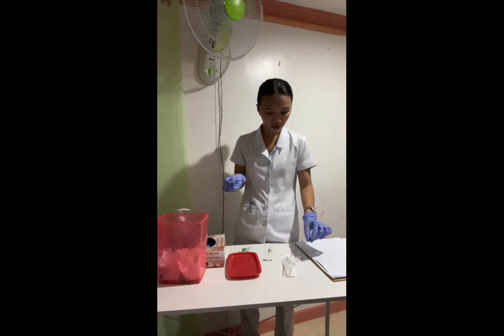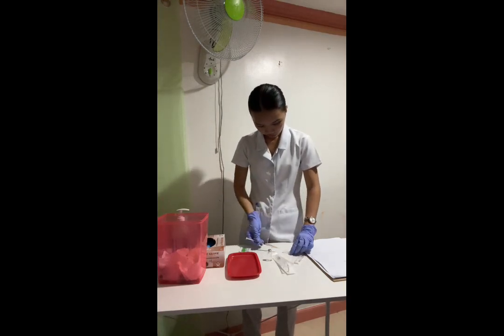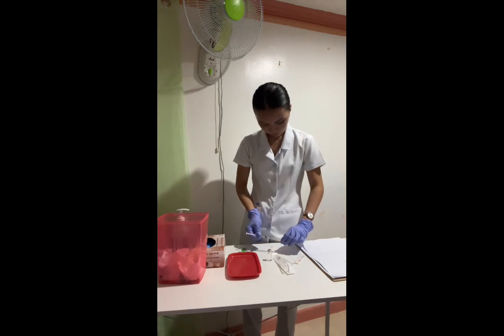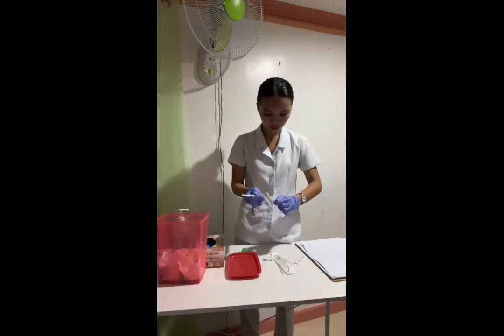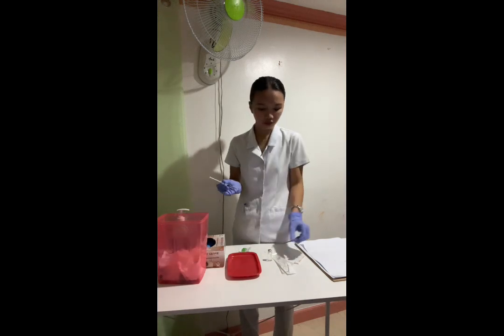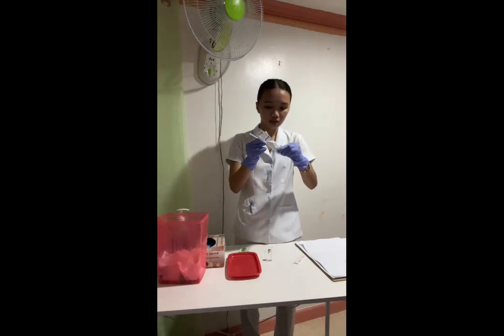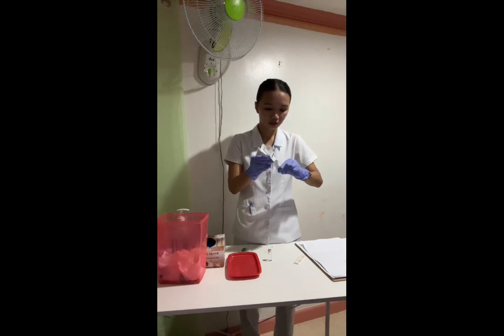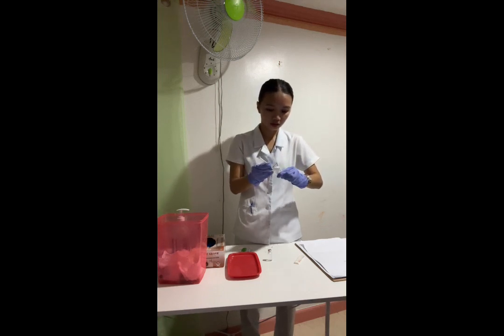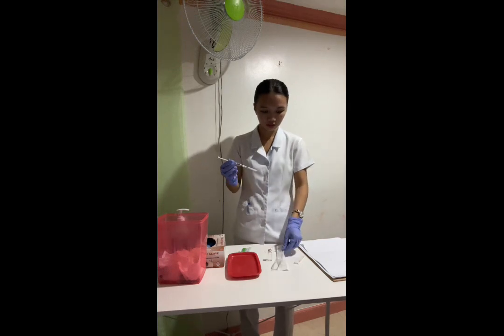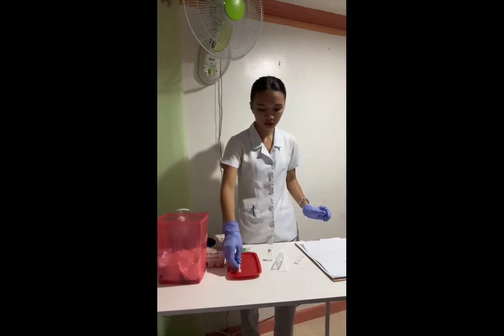Now after getting this, we are going to recap it, and then discard the filter needle and replace it with the regular needle. And then we put this in the medicine tray.